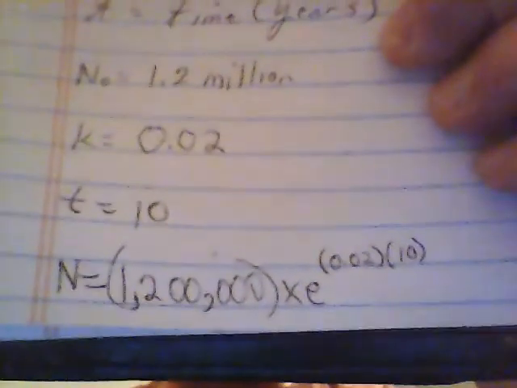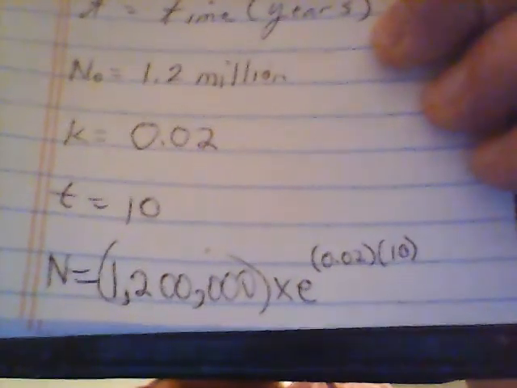Then I'm going to multiply that by E, the natural number, raised to the KT, which is K equal to 0.02 times 10 for T. This is going to look weird because it's all backwards. It's in your book and in the slides too. And so you determine that number.